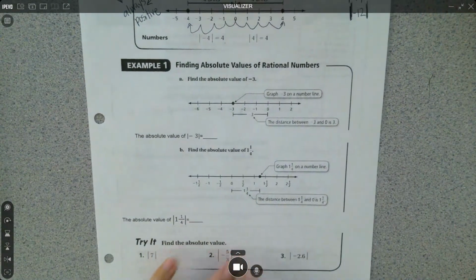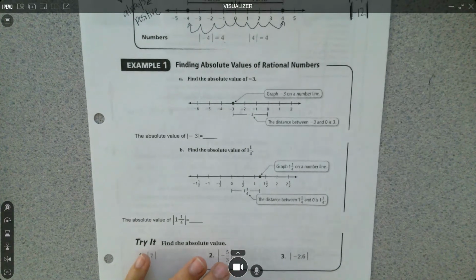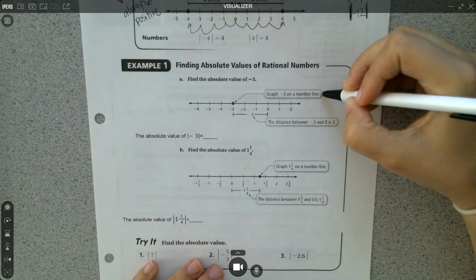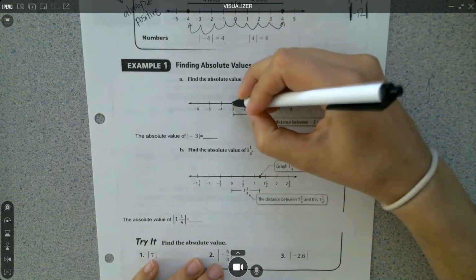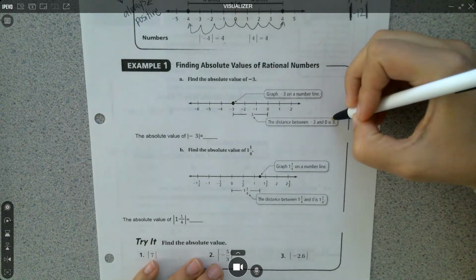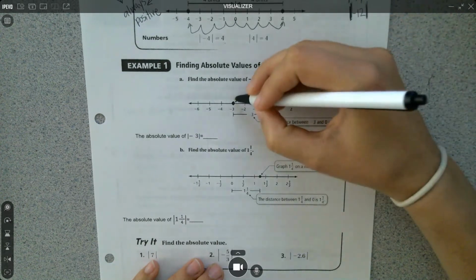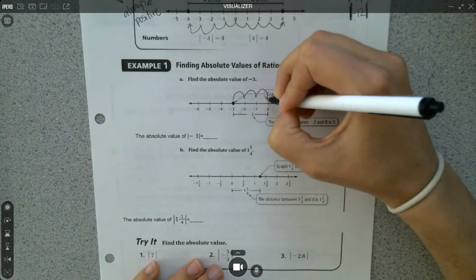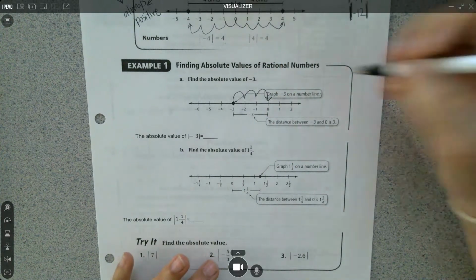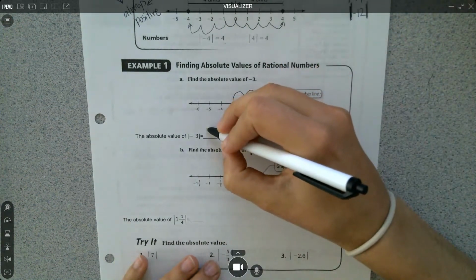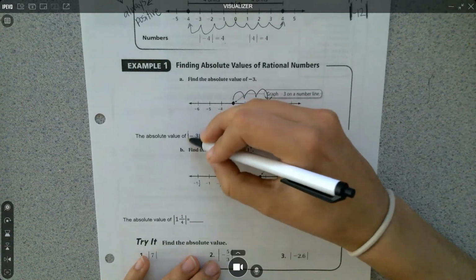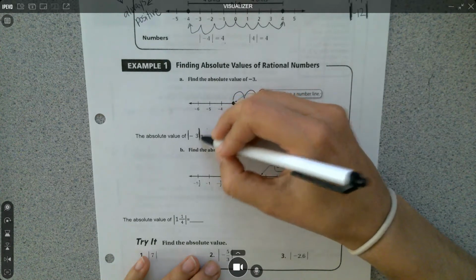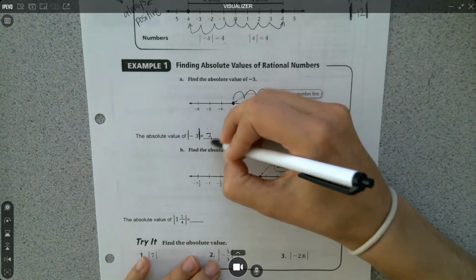Now we're going to take a look down here to our example. Find the absolute value of -3. They say to graph it on a number line. So here we go. We're graphed. Then we're going to find the distance between -3 and 0. So again, how far did I travel? 1, 2, 3. I traveled 3. So my absolute value, again, I have it in high bars. The absolute value of -3 is +3.